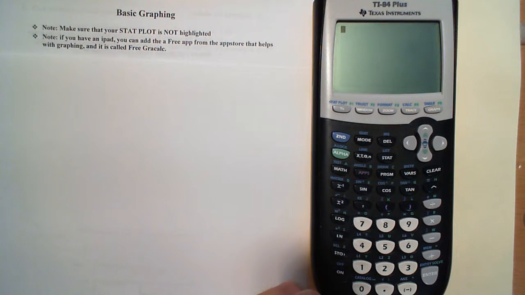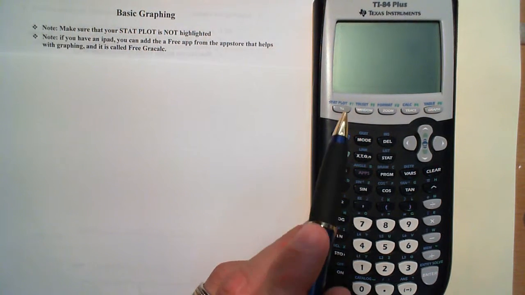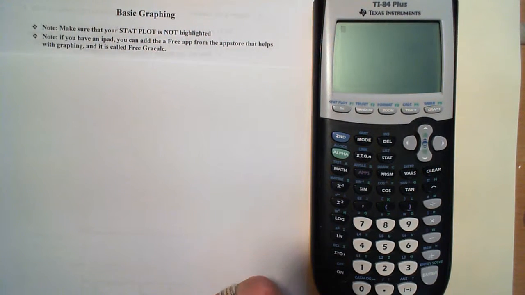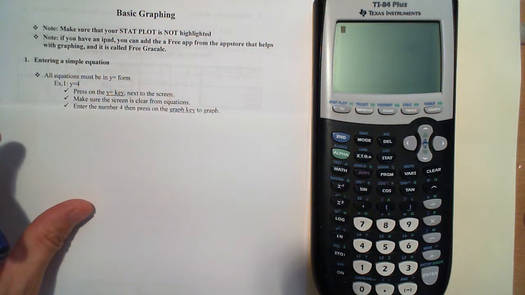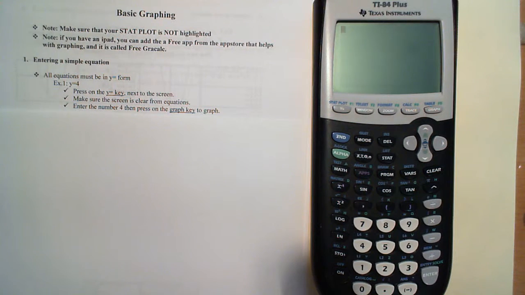We want to make sure that's turned off, because if not, when we go into graph a general equation, if our stat plot is turned on, we're also going to have other data showing up on the screen, and that will not give the results that we're looking for in our equations. So the first one, just to get set up in here, we're going to be doing a basic graph, a basic value.